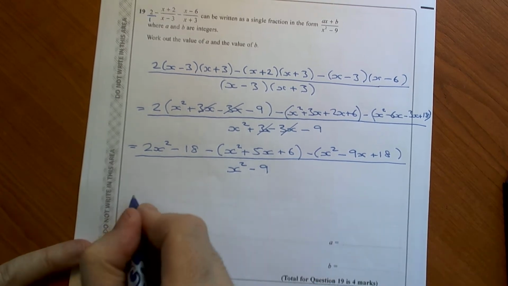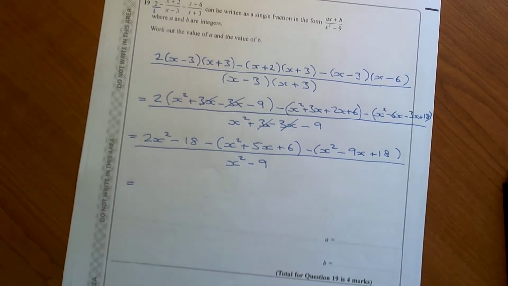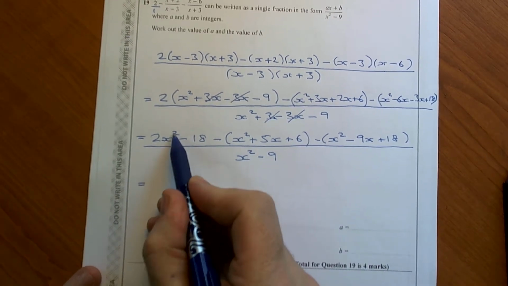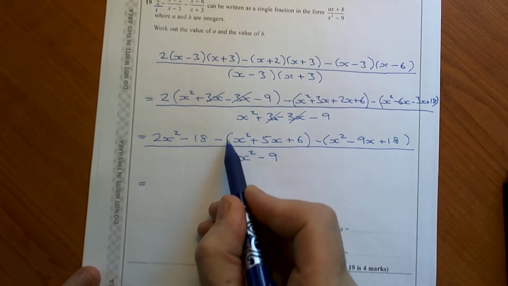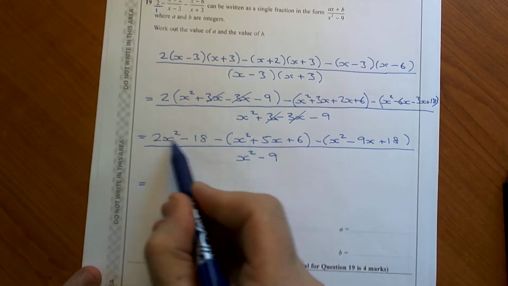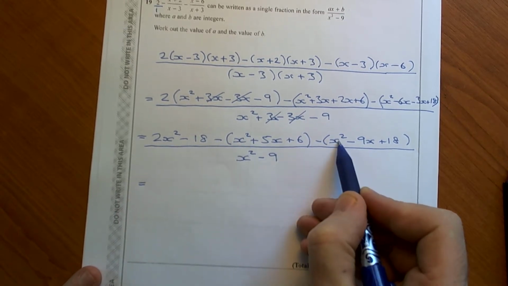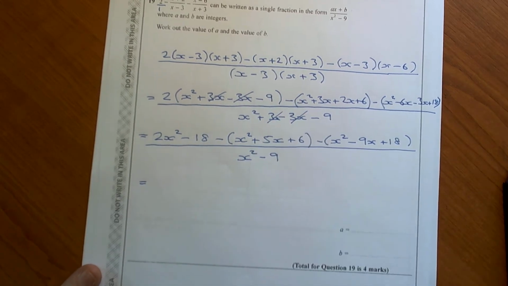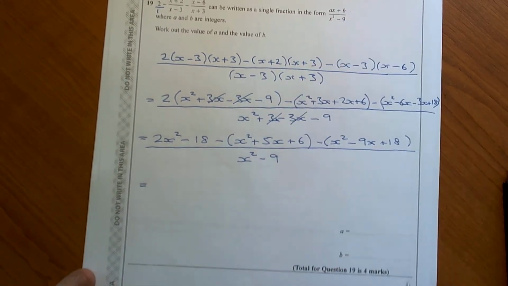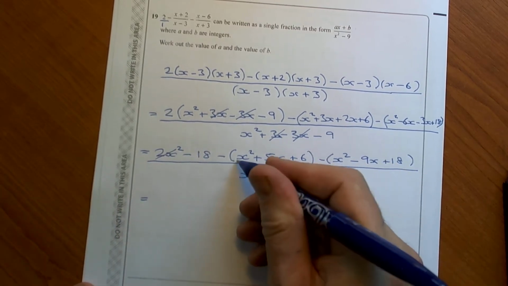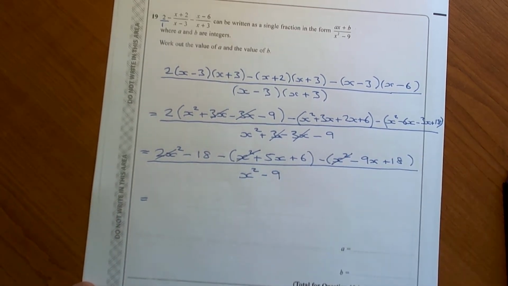Now we've just got to be careful adding all these together on the top. So let's do the x squareds to start. I've got 2x squared, but then I've got minus x squared there. So 2x squared minus x squared gives x squared, minus another x squared, so all the x squareds have disappeared, which is what we want for the answer as well. So then that, and that have gone.